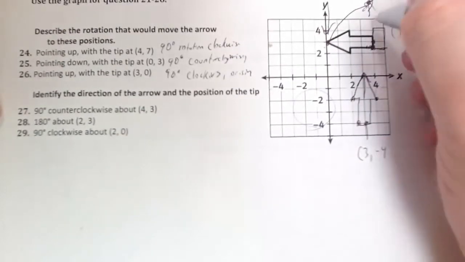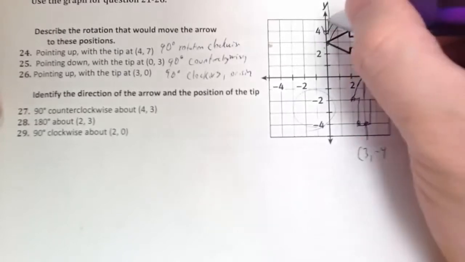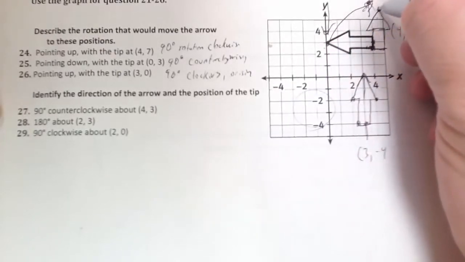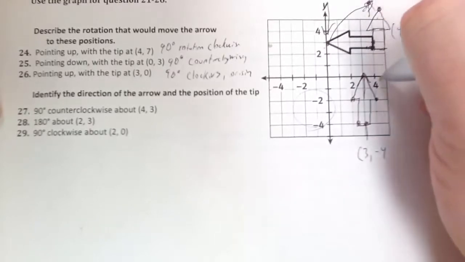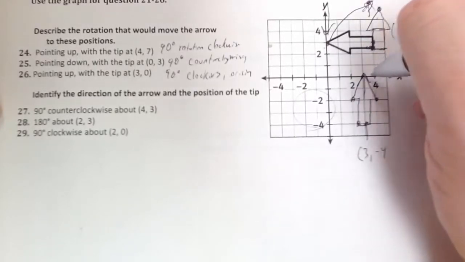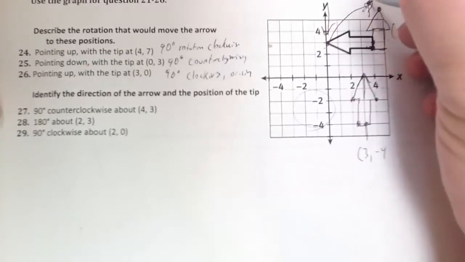Kind of rough estimating this a little bit here, it's going to be at something like 4.5, 5 would be its location.